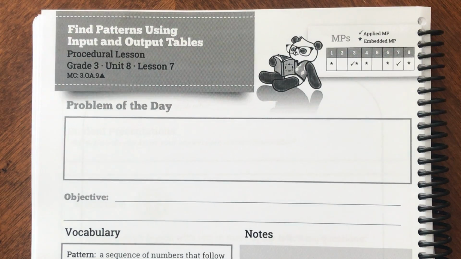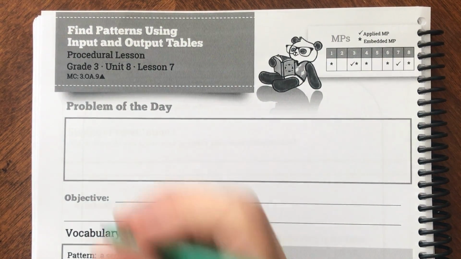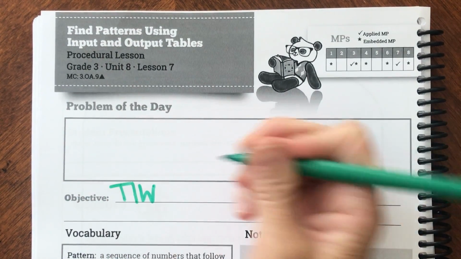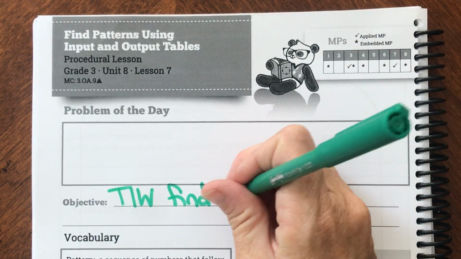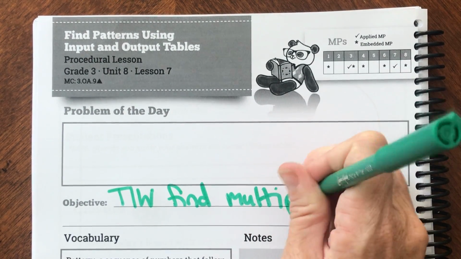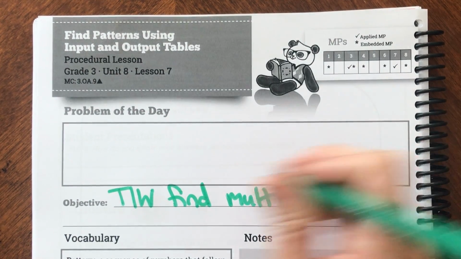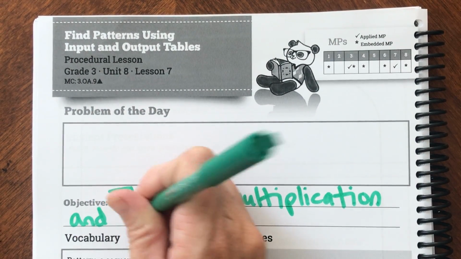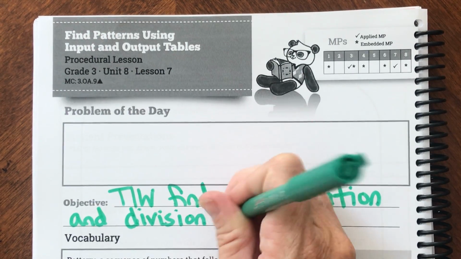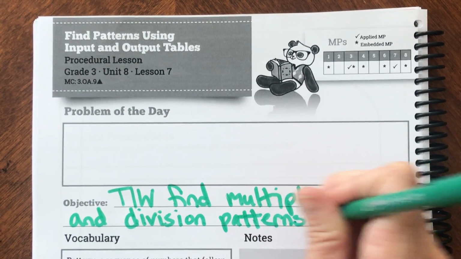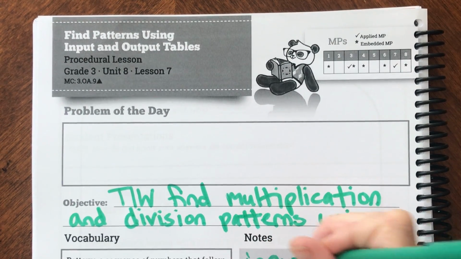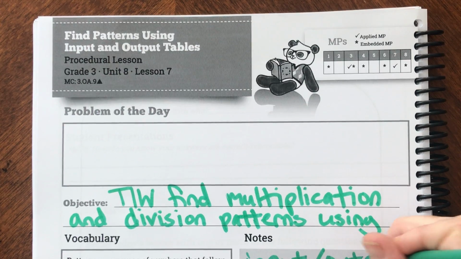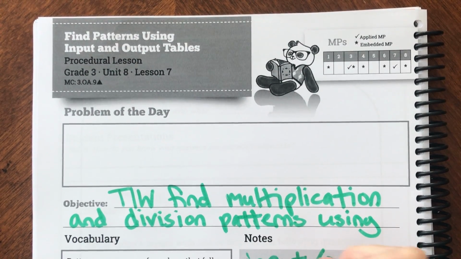Okay, ladies and gentlemen, lesson 7 is going to be very similar. The difference is, now we're going to say, today I will find multiplication and division patterns using input-output tables.